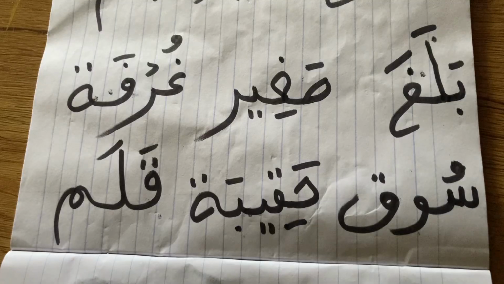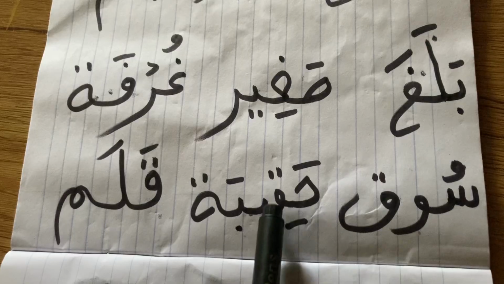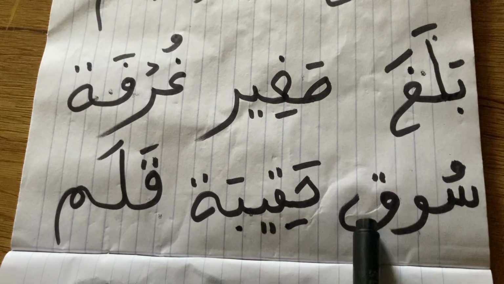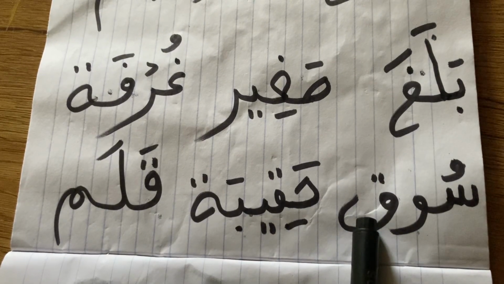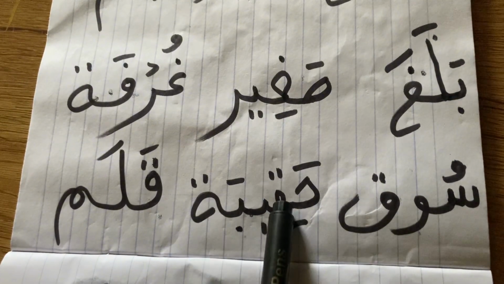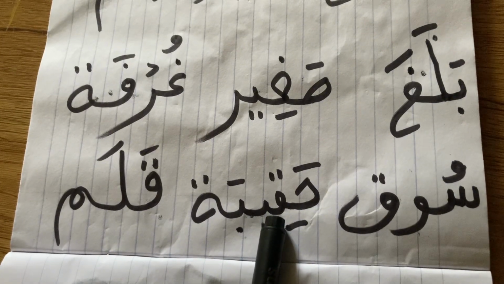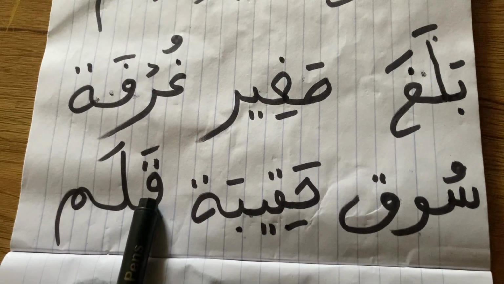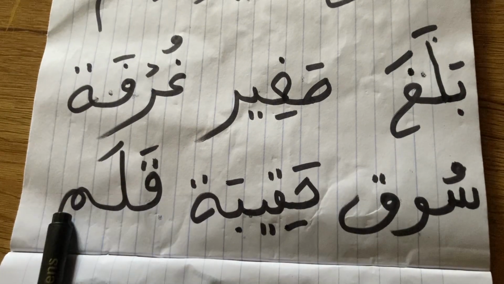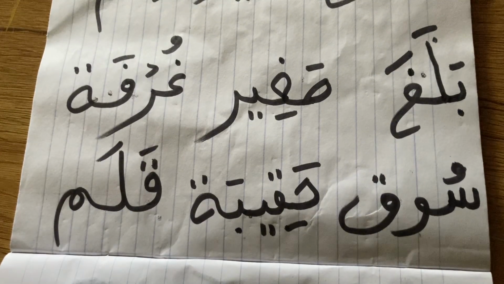Now this is Qafun. Suqun, Aqibatun, Qalamun. This Qaf, you can only see it at the end of a word. Haqibatun. You can see this Qafun here, you can only see it at the center of a word. And this Qafun, you can only see it at the beginning. Qalamun, Suqun, Haqibatun. Very simple. Don't try to memorize it. Just try to know it. They are very simple.